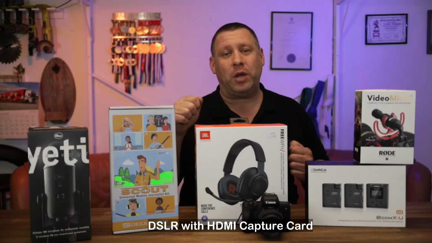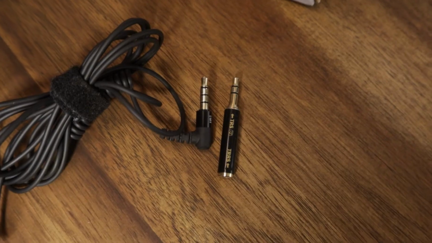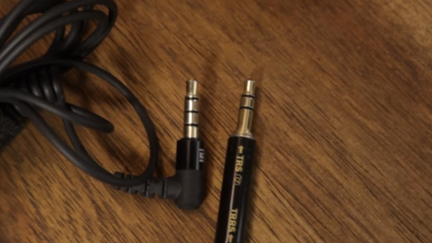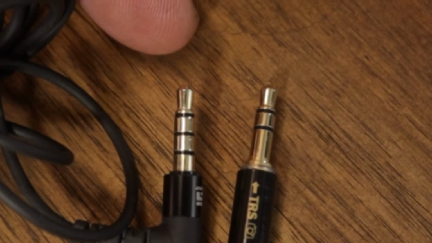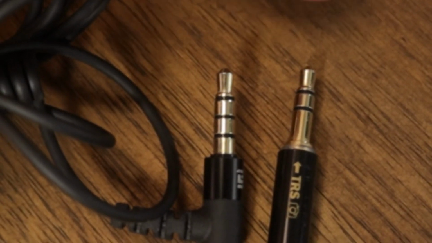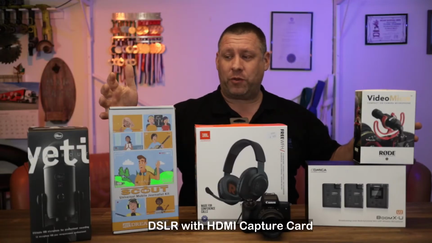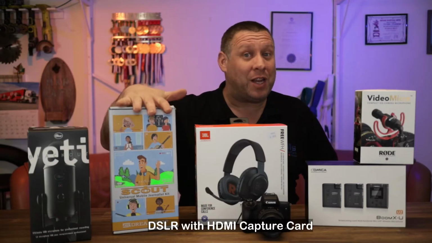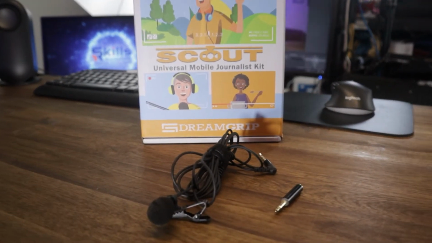Just bear in mind you might need an adapter depending upon what type of 3.5mm jack actually goes into them, whether it's a 4-pin or a 3-pin. So what are the choices that we've got here? Well, we've got the lavalier mics. That's basically just a wired version.